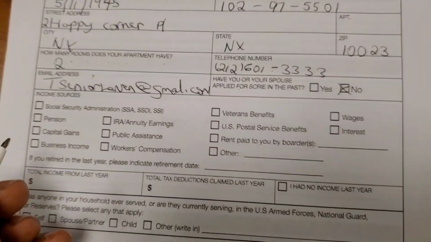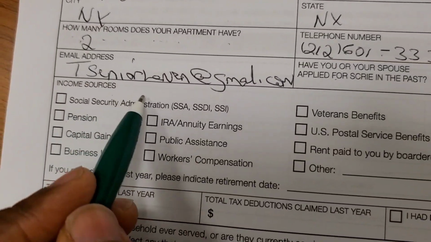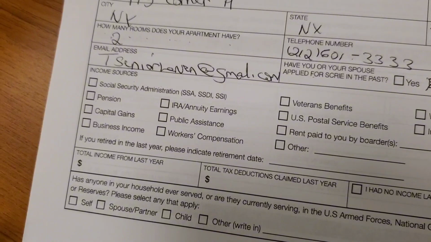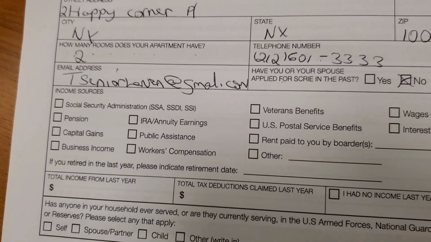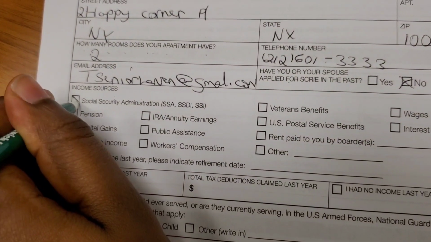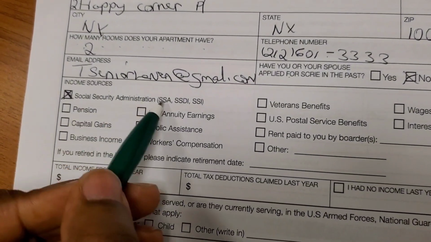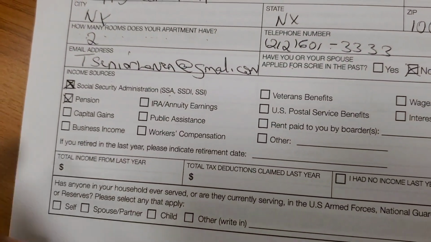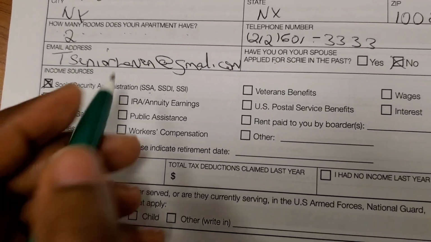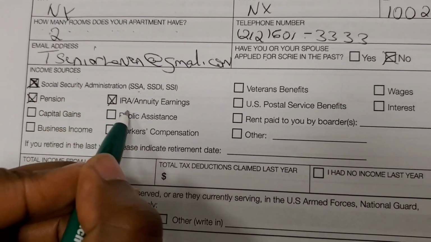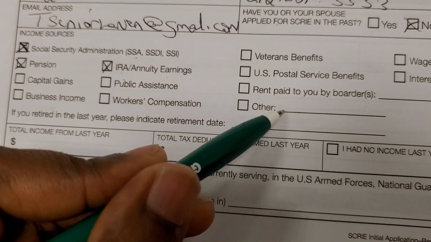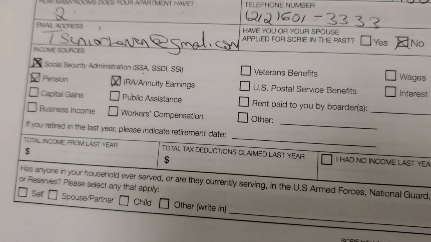In this section they'll ask about income sources. You want to put or include every source of income that you're getting. Based on many clients that I've worked with, they're getting social security, retirement or disability, whatever that is. Some might be getting pensions as well, and I noticed that some do have IRA earnings. Those are all the boxes that could be checked, and if there's any other, you can put it on this line.